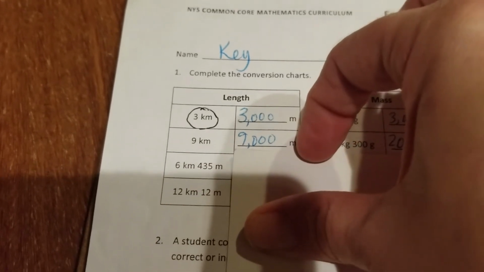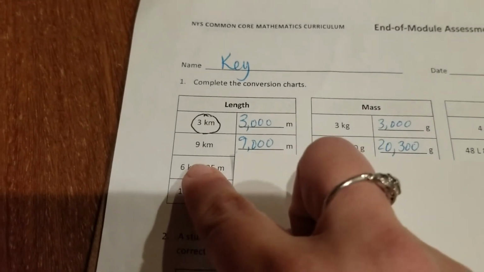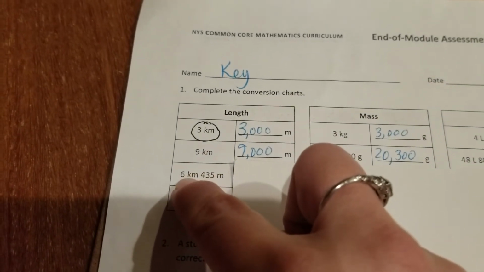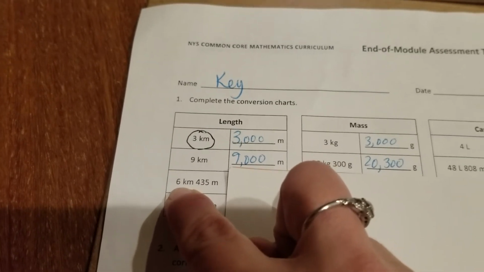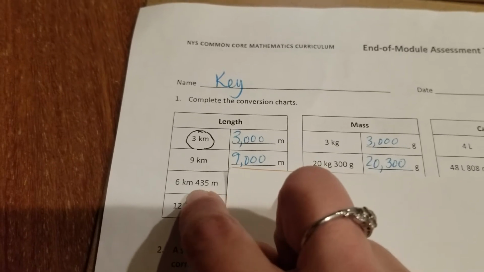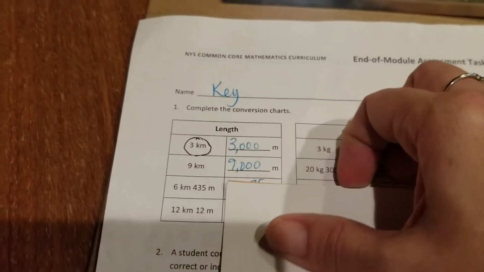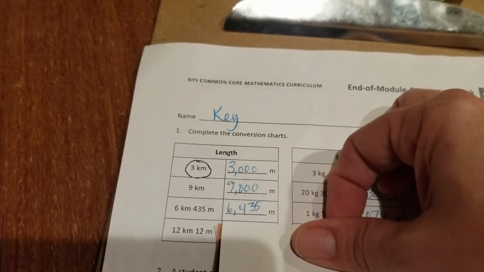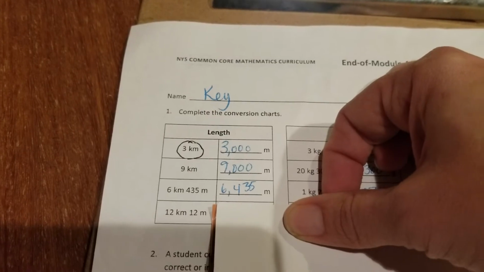6 kilometers, 435 meters. Now remember, you could just take that kilometers out and put a comma there because this is what goes in your thousands place value chart. And then if there's anything less than 3 digits in the meters, you put zeros. Okay, so it should be 6,435 meters. And then we have 12 kilometers, 12 meters.